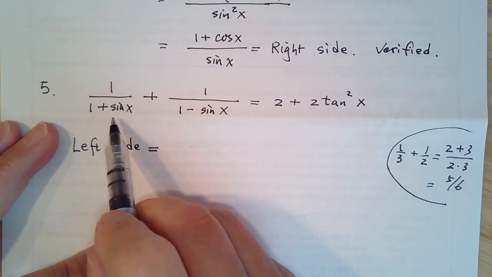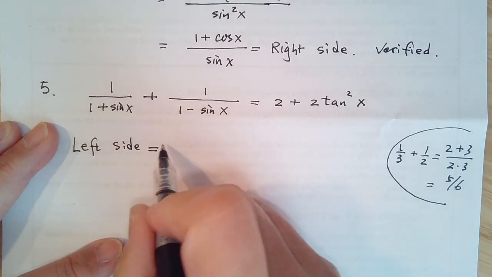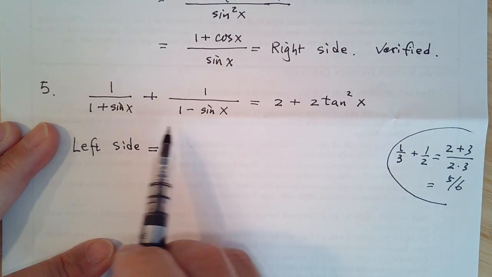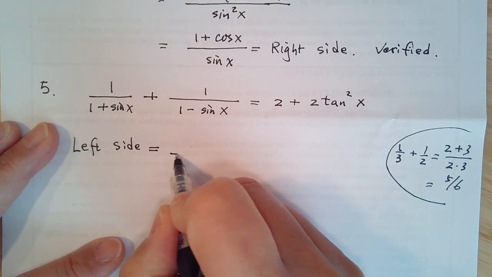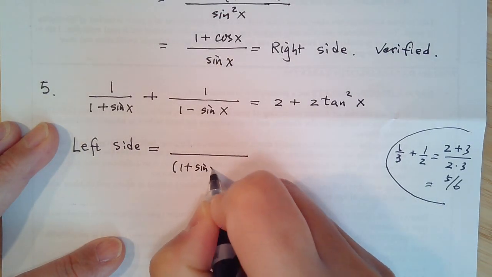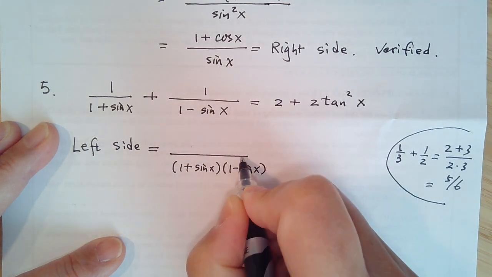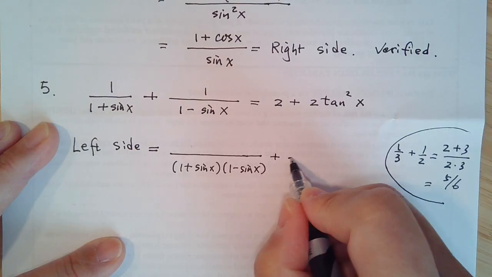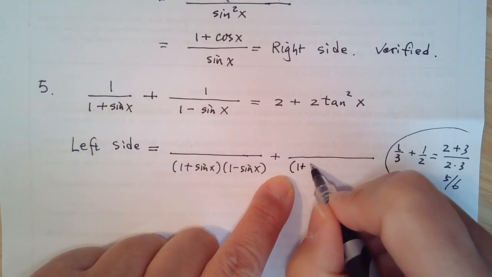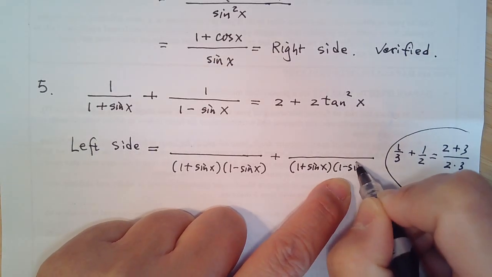But here we have two fractions with different denominators. So we find the least common denominator, and in this case, it's going to be the product of them. So it's going to be 1 plus sine x times 1 minus sine x. And the second term, I get the same thing: 1 plus sine x times 1 minus sine x.